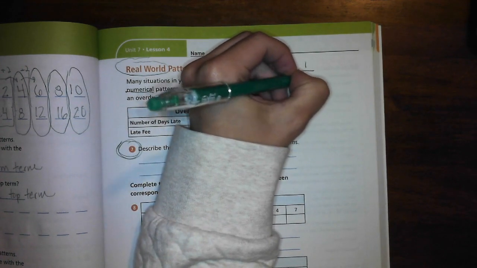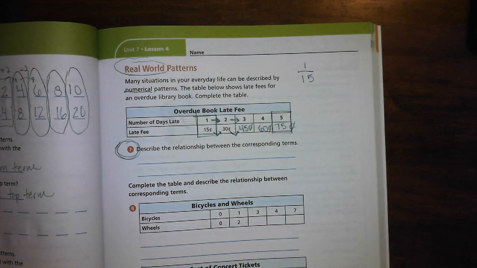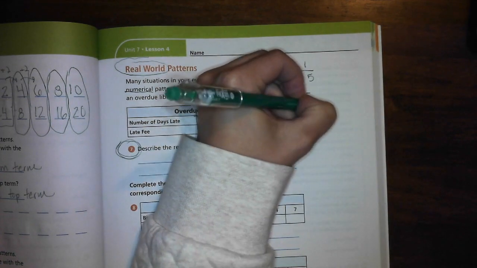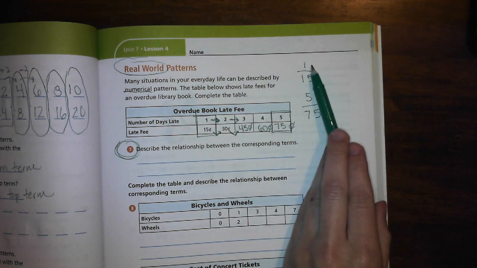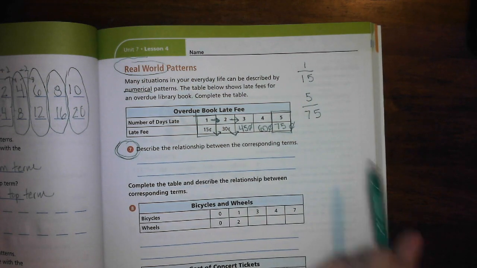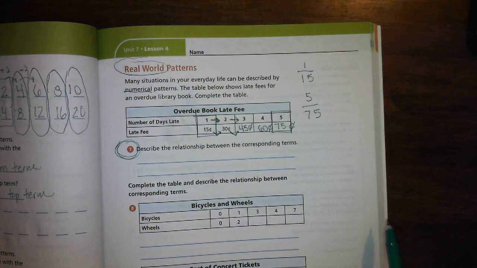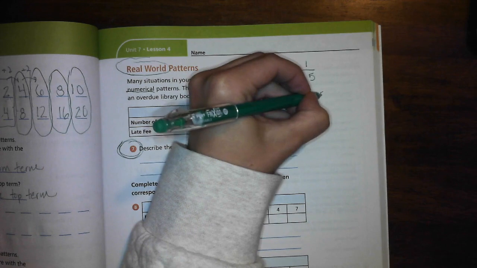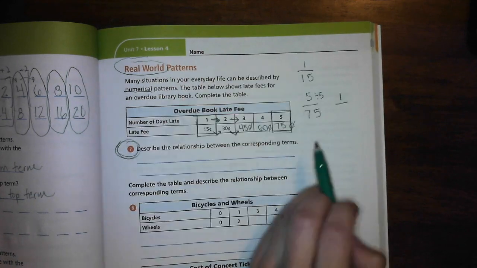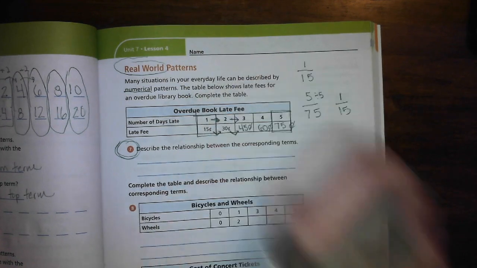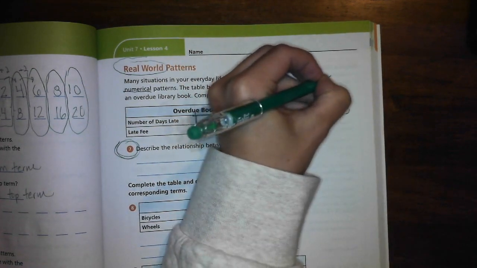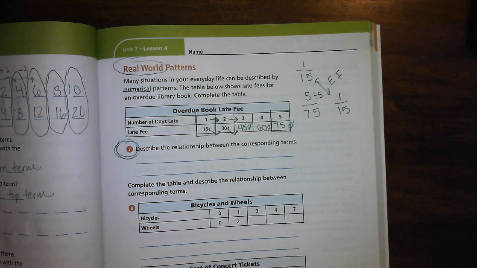Well, I'm going to write it as a fraction. 1/15, 5/75. This is a unit fraction because it has 1 on top. That can't get any smaller. Can we simplify 5/75? Yeah. 5 divided by 5 is 1. 75 divided by 5 is 15. So these are equivalent fractions.